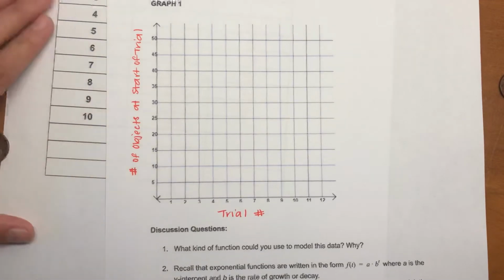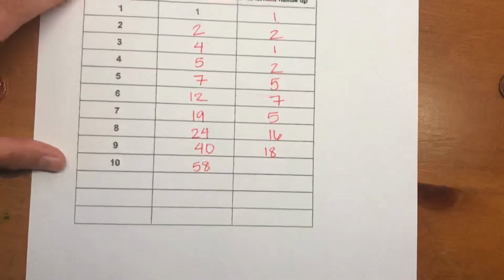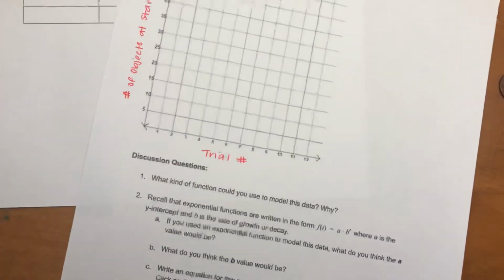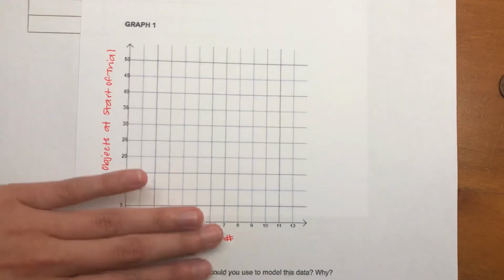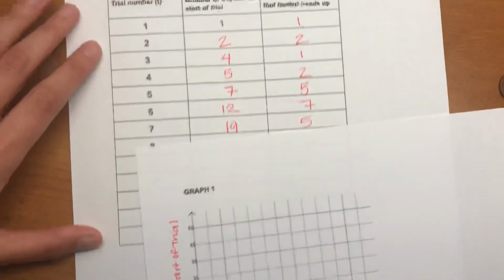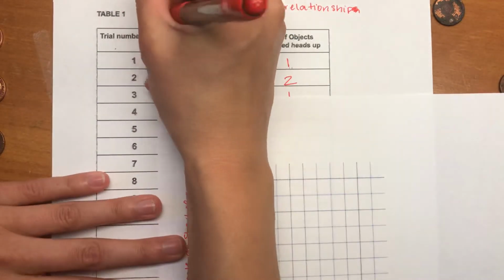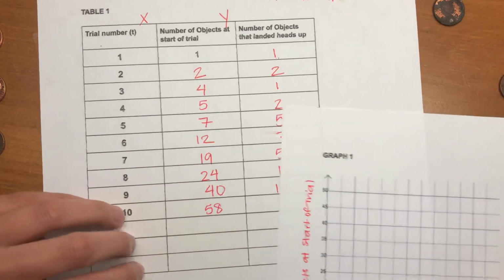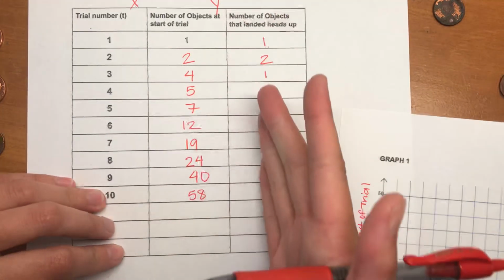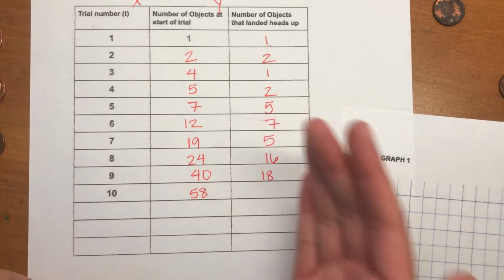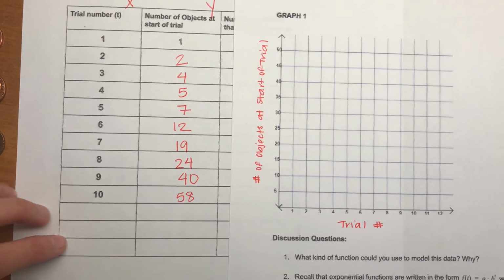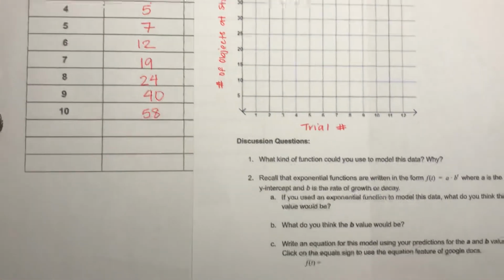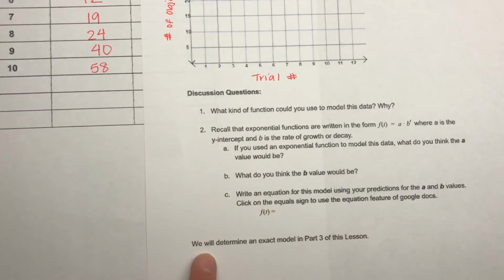And then your assignment today is to, first of all, have this table filled out. And again, you can use my data or collect your own. And then graph those points on this graph. So we've got trial number is going to be the x-axis, and number of objects at the start of the trial will be the y-axis. We don't need to graph this column. This column just helped us to add these numbers. Okay, so this data on this graph is what you're doing for your classwork, as well as these discussion questions.